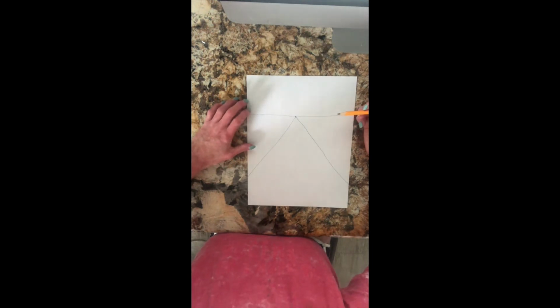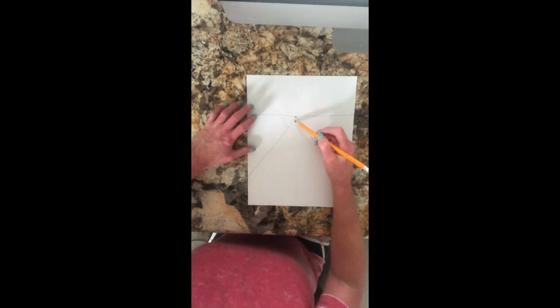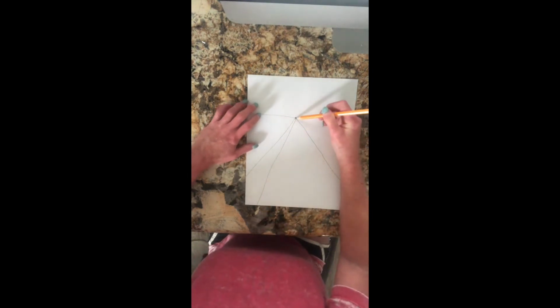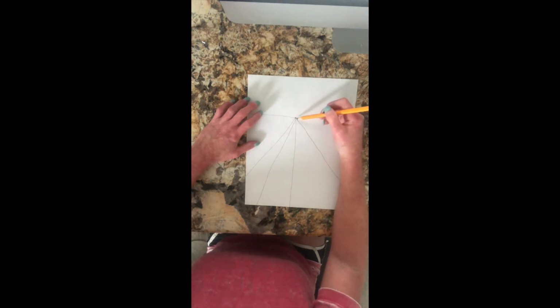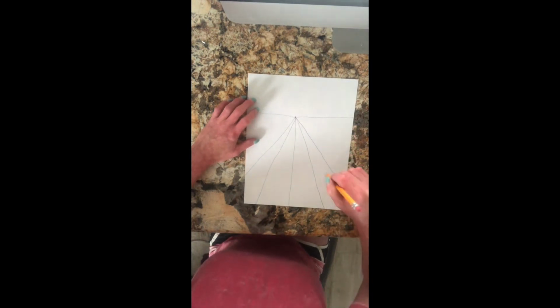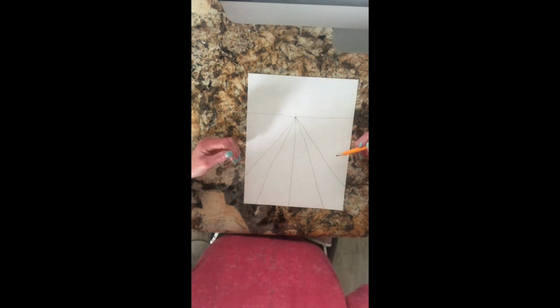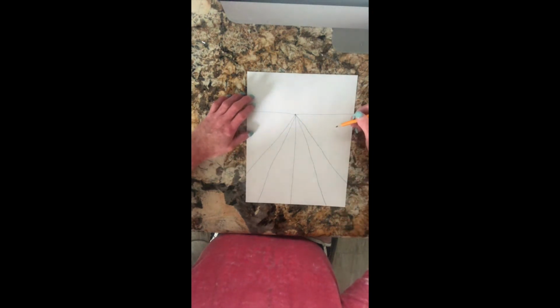Okay, so now I'm going to draw my crops. Again, I always want to come back to this point. Draw another line. And I'm going to come back to this point and draw another line. And I'm going to draw another one. So that's going to give me 1, 2, 3, 4 rows that I can draw things growing on. Okay, this can just be grass on the sides.